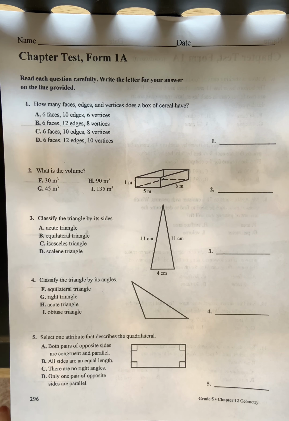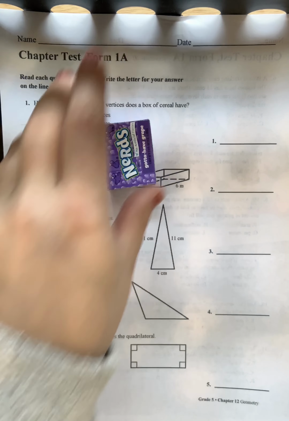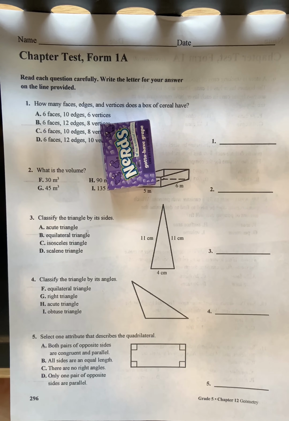All right, so all of the questions have the same directions. It says to read each question carefully and write the letter for your answer on the line provided. Number 1 says, how many faces, edges, and vertices does a box of cereal have? I don't have a big box of cereal in front of me, but I do have this little mini Nerds box, and it is shaped exactly how a box of cereal is shaped.